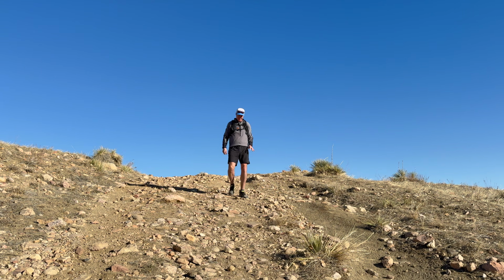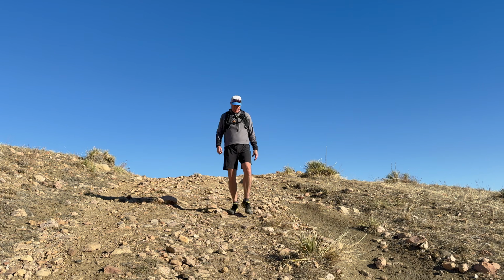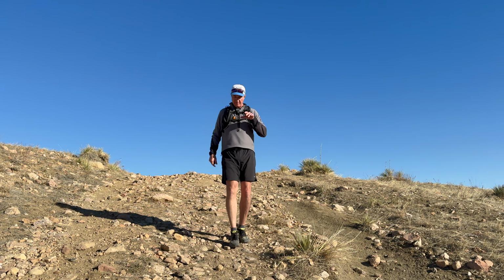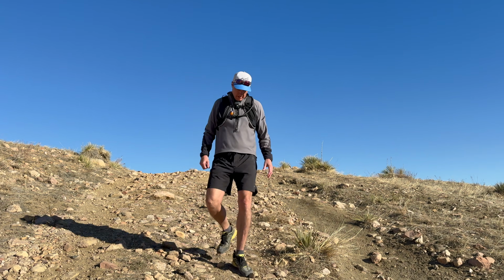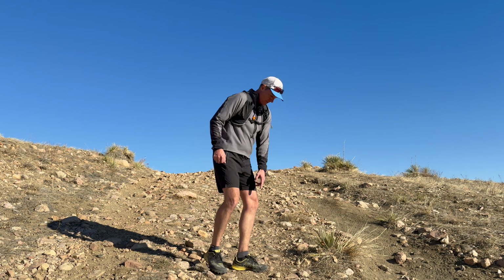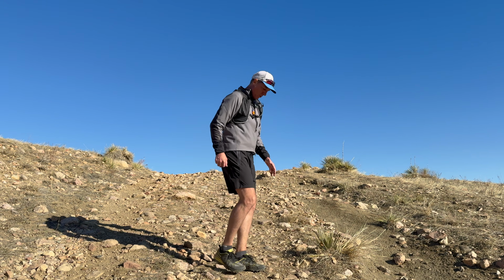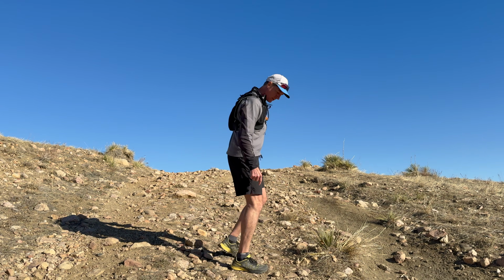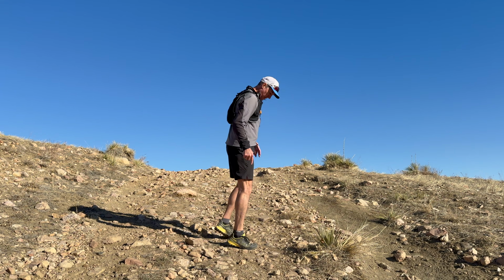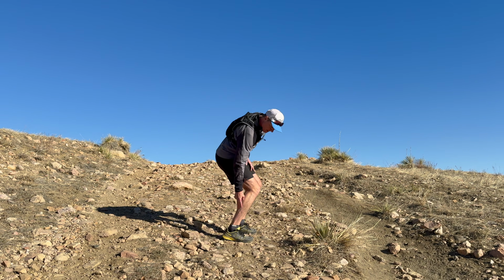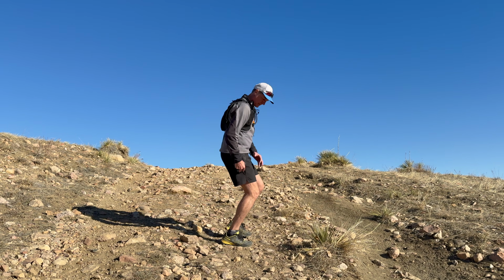Foot placement. You want to have a midfoot strike, even coming downhill. So you land on the middle of the ball of your feet, and then you absorb. So you're landing in the middle of your foot here, and then you're absorbing. So you're absorbing with your calf and your quads.